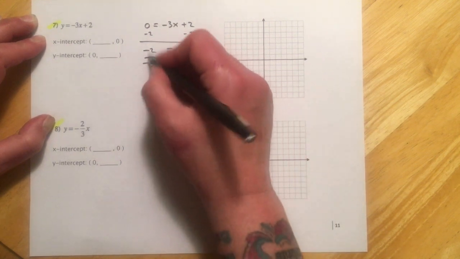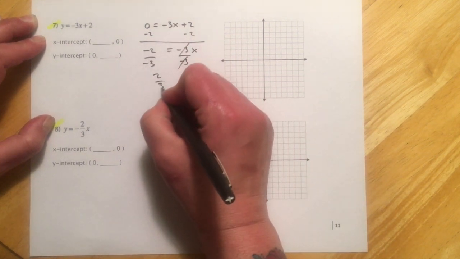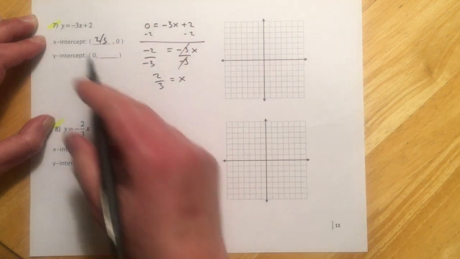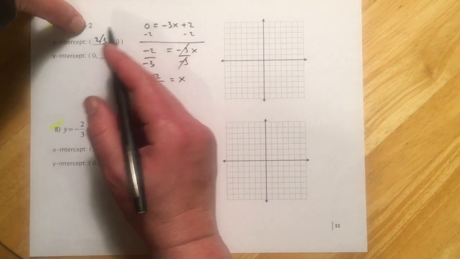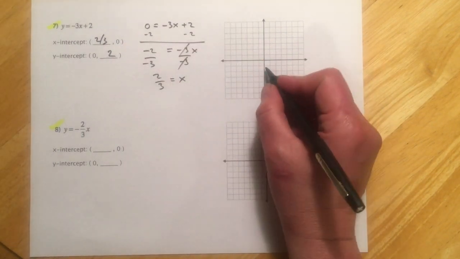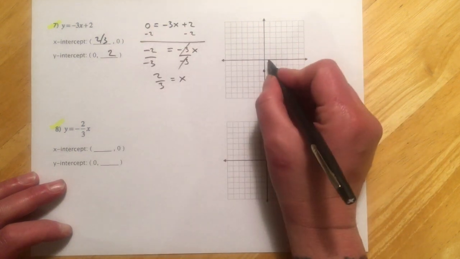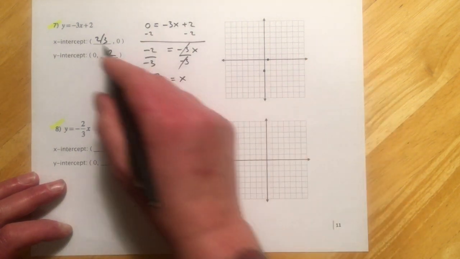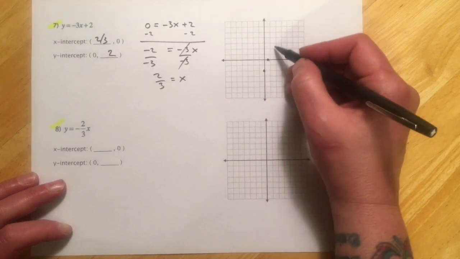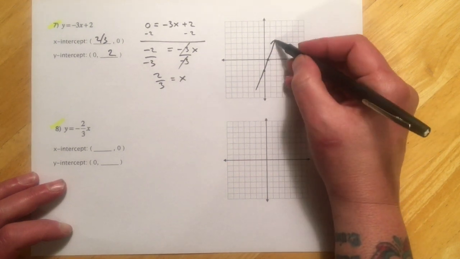Those cancel, and the negative from negative would make positive. And then the y-intercept, that's the easy one. When x is 0, y is 2. So that would be right here. And then 2/3 would be right about there. I don't think they're going to make you graph ones in between the points like that, but there's one.